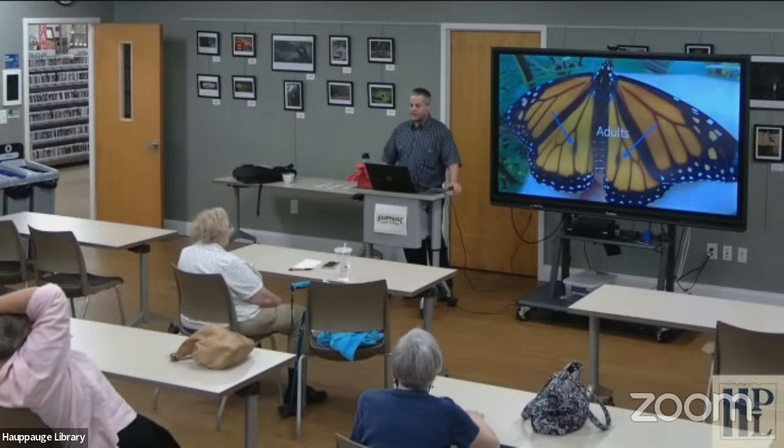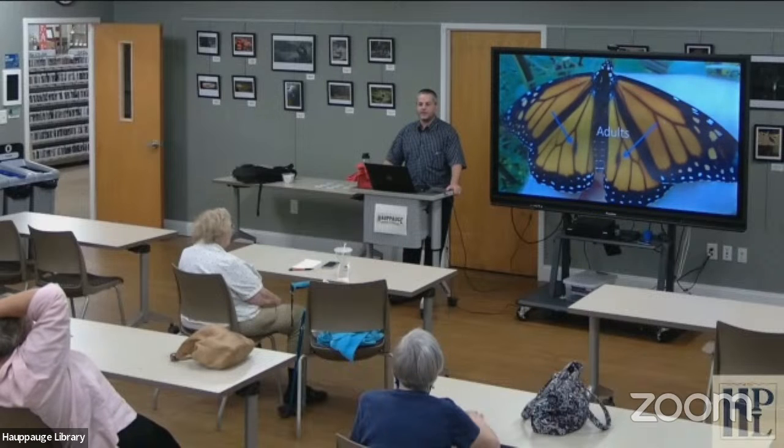So the spots are made of specialized scales which produce courtship chemicals that help them attract females. The ends of the abdomen are also shaped differently. The males, I think, are a little bit more tapered, and the females are a little bit wider, I think. Females also usually look a little bit darker, although it can be hard to tell unless you see them side by side. And the females also have wider veins on the wings.